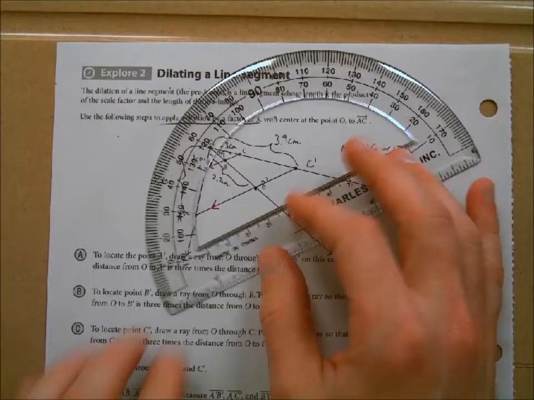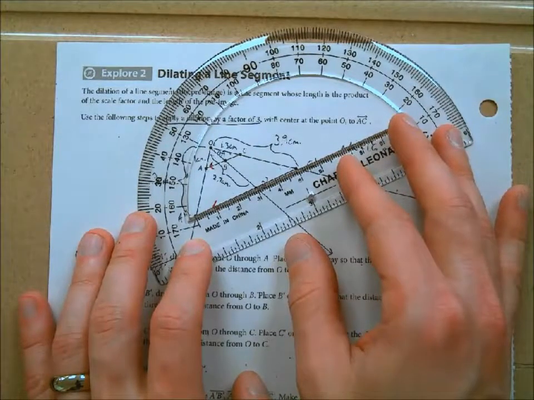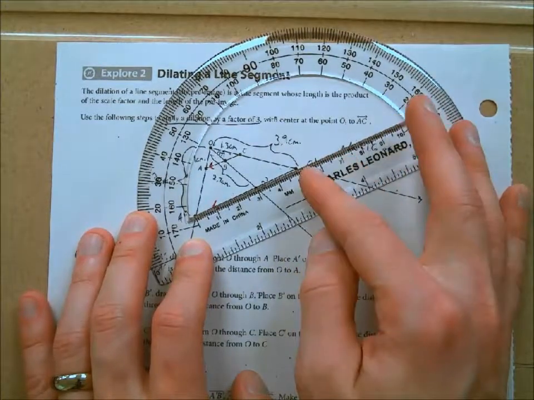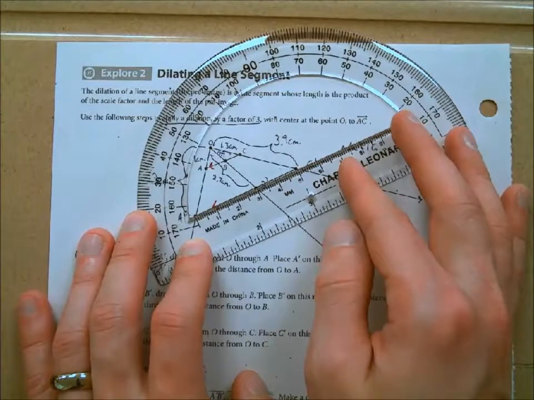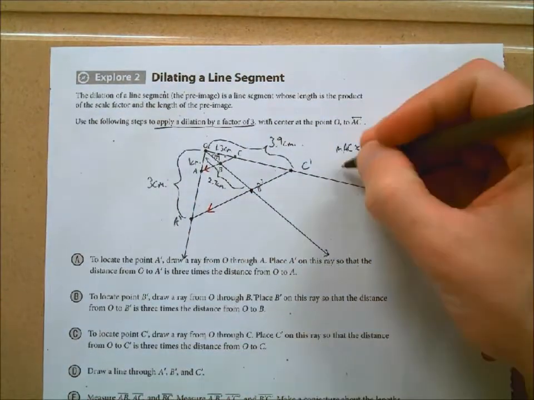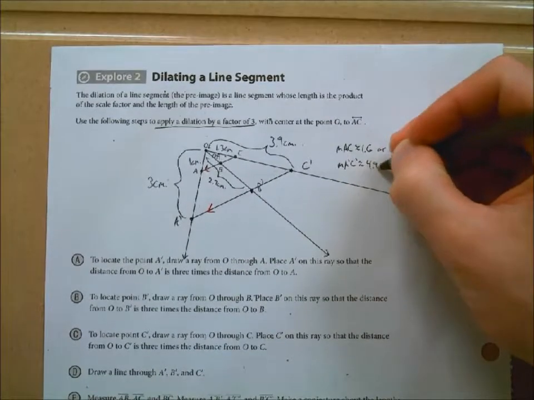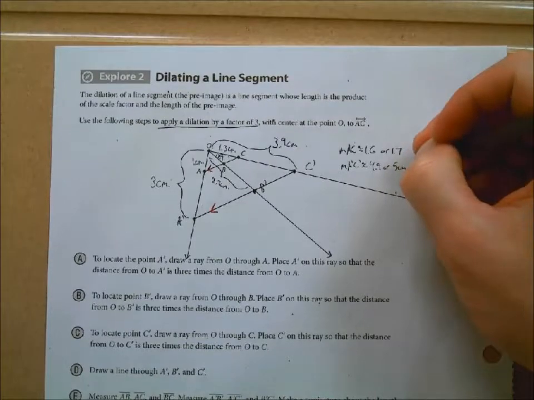So we expect A prime C prime to be between 4.8 and 5.1, and sure enough, it is, right? It goes to about 4.9 or 5 centimeters there. So it does fit in between there. So it is roughly 3 times as long.